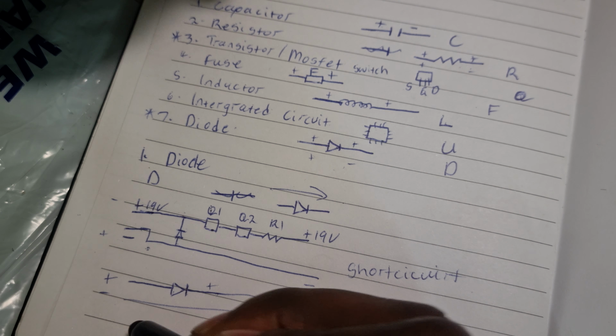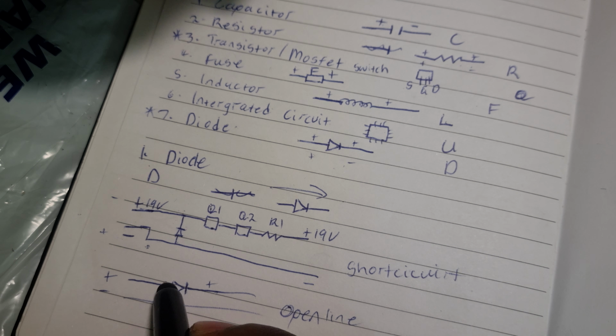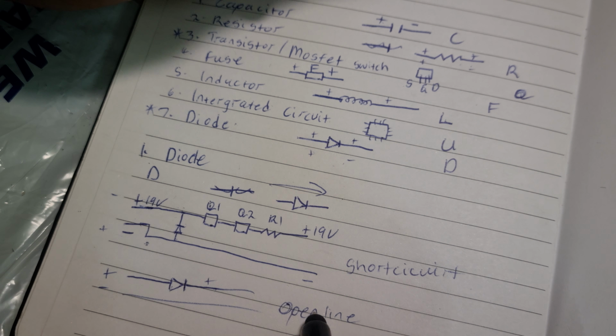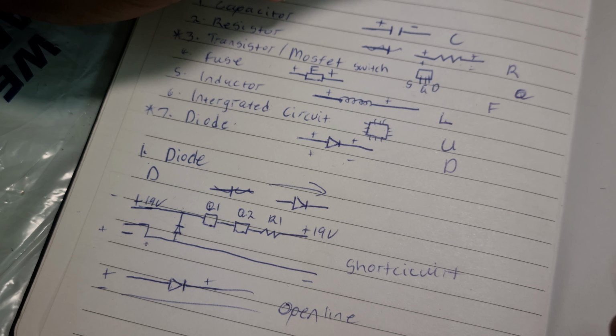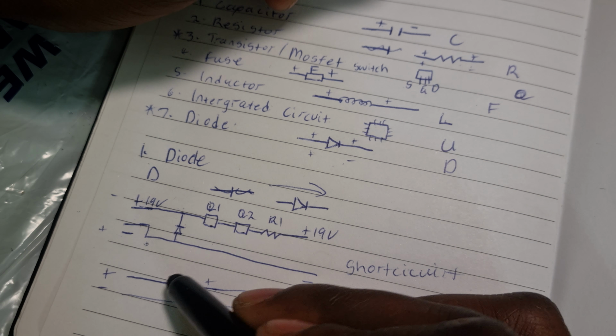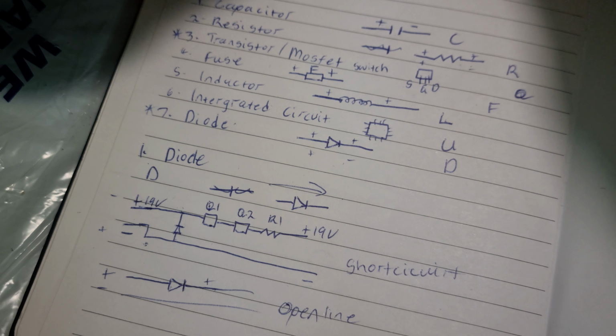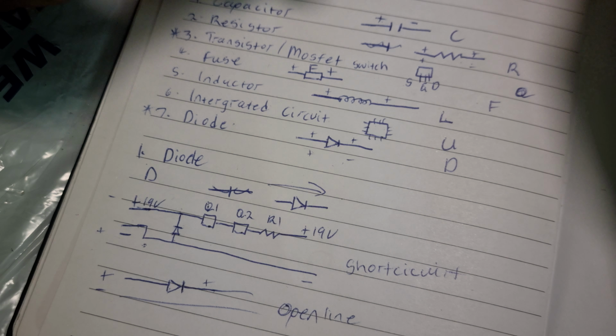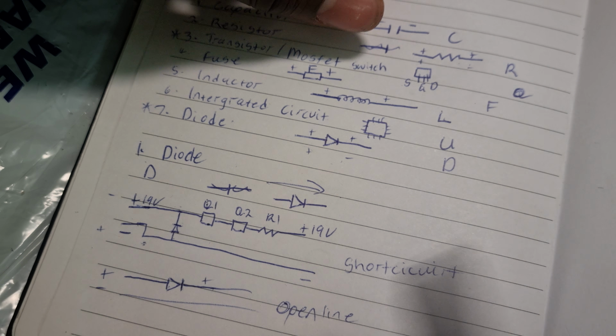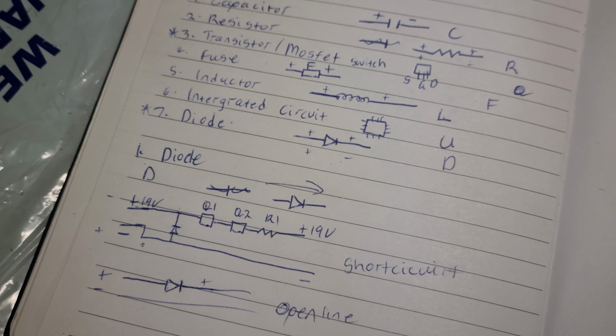For the backlight circuit, power would come in through a diode and then go to the LCD connector. So if that diode fails, you don't get backlight on the MacBook. That's one application where if it fails, you get an open line. What else? What other application do you get?